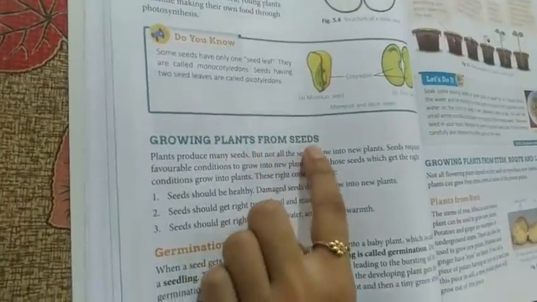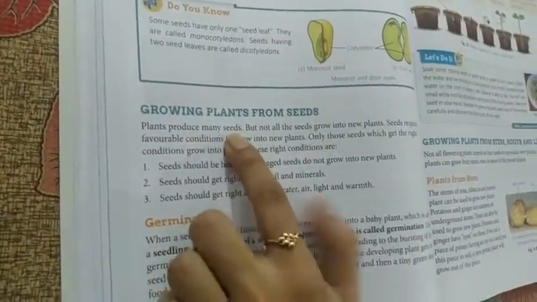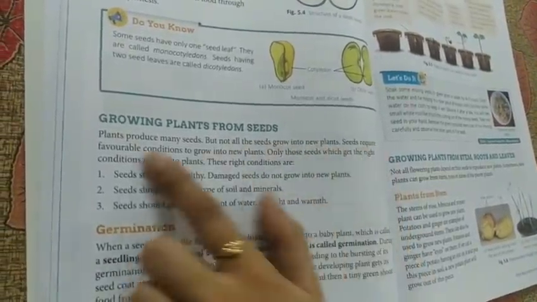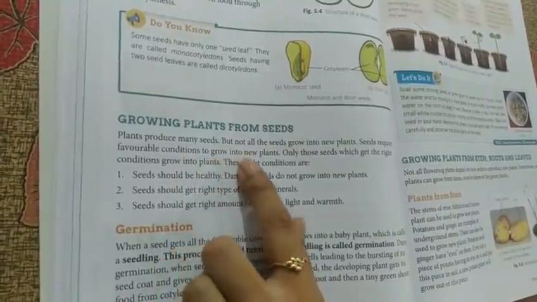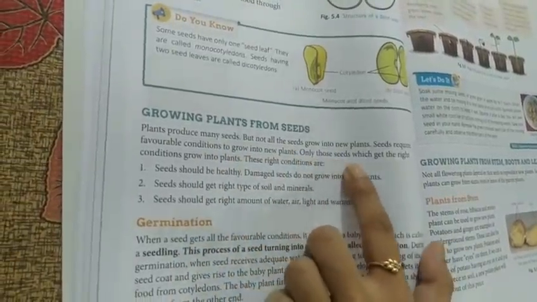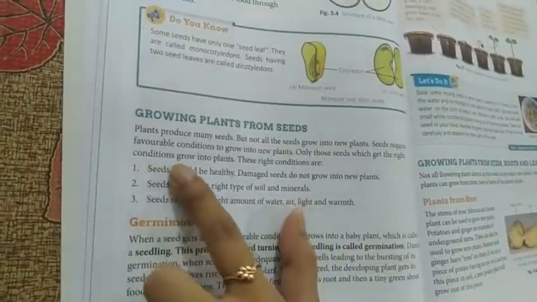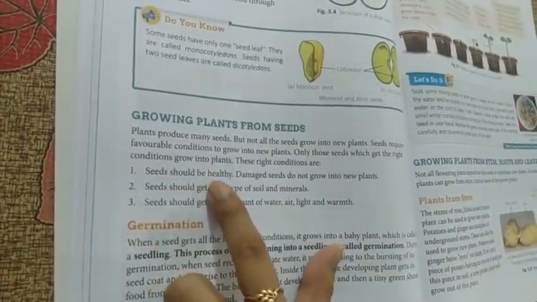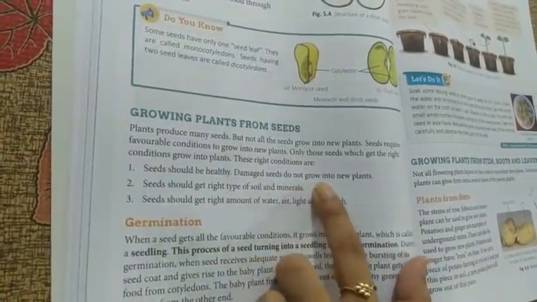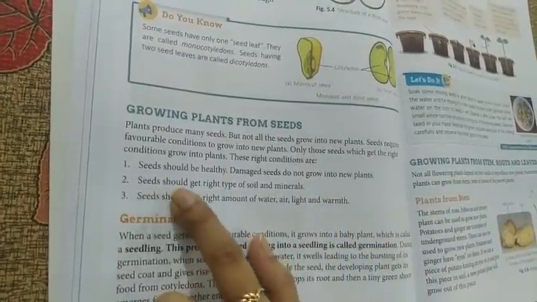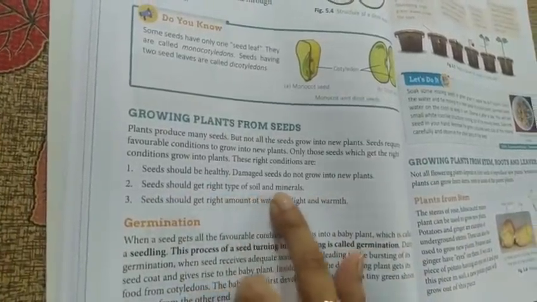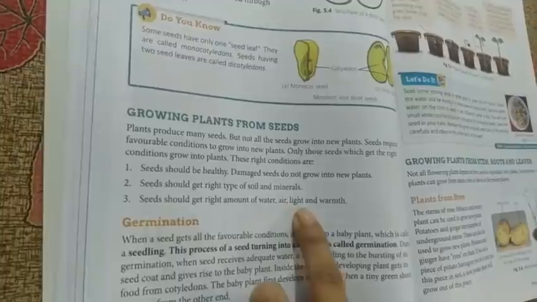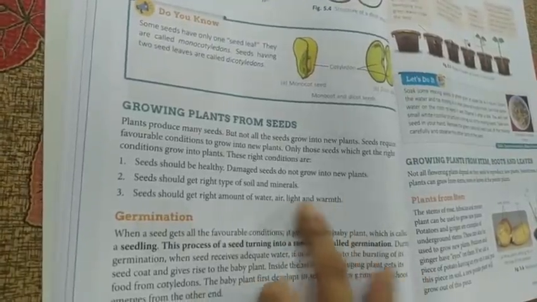Growing plants from seeds. Plants produce many seeds, but not all the seeds grow into new plants. Seeds require favorable conditions to grow into new plants. Only those seeds which get the right conditions grow into plants. These right conditions are: seeds should be healthy. Damaged seeds do not grow into new plants. Seeds should get the right type of soil and minerals. Seeds should get the right amount of water, air, light and warmth.